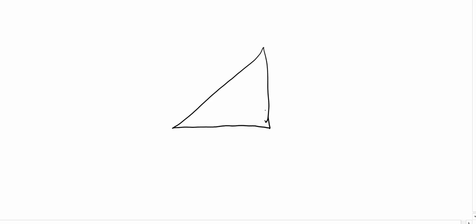This lesson is about solving for unknown values on a right angle triangle. So a right angle triangle is one that has a 90-degree angle in one corner. We often represent that with this little square right here. That shows us that this is 90 degrees. So that's showing us that we have a right angle triangle.